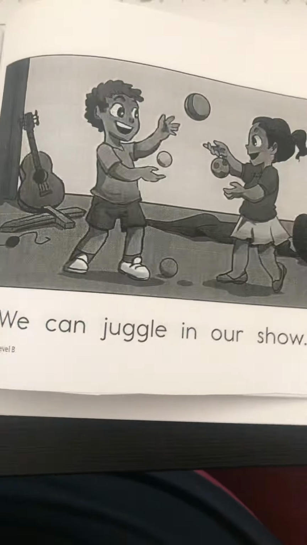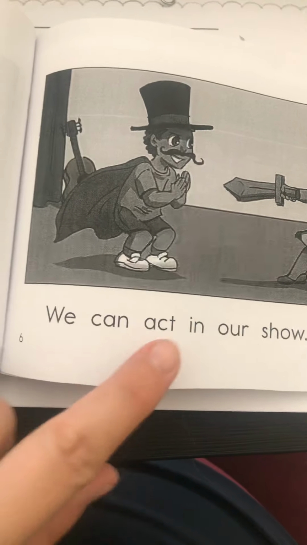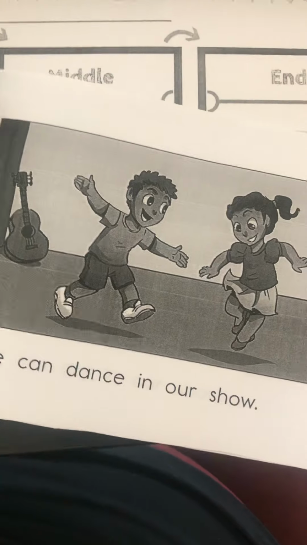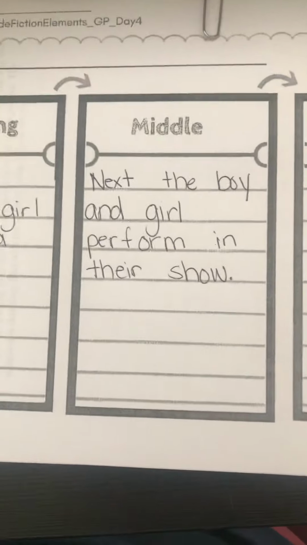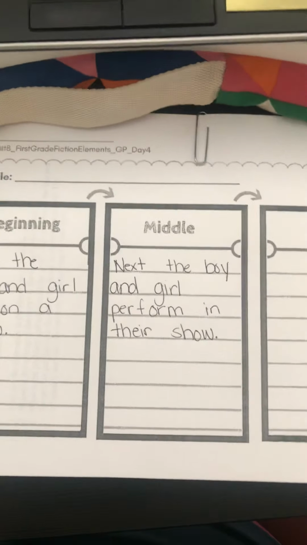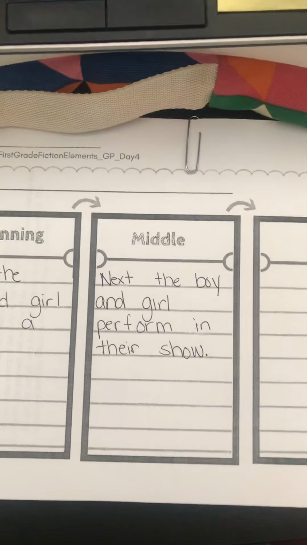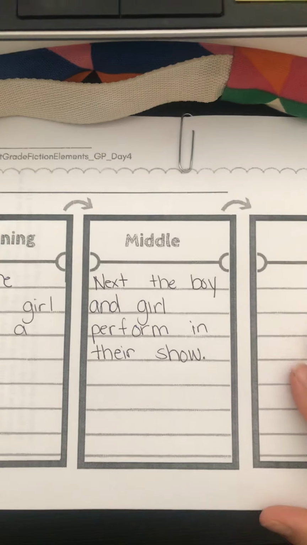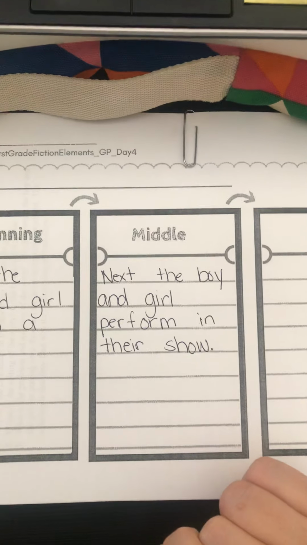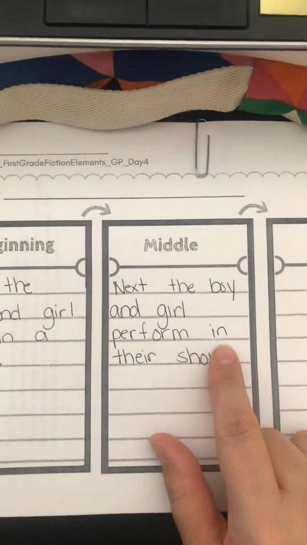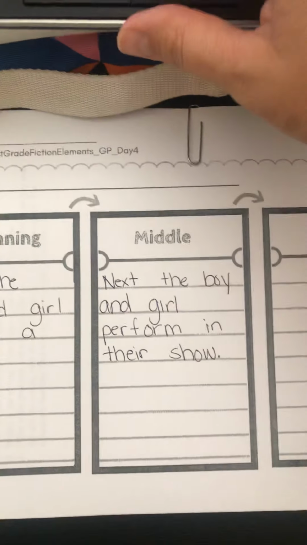words juggle, act, dance, or sing. You could write those words instead of perform. This is your paper, and you get to be the boss of what you want to write. If you do want to write what Miss T wrote, she's showing you that now. But if you don't want to write perform and you want to find those words, go ahead. And then we wrote in their show because that's what they're doing it in.